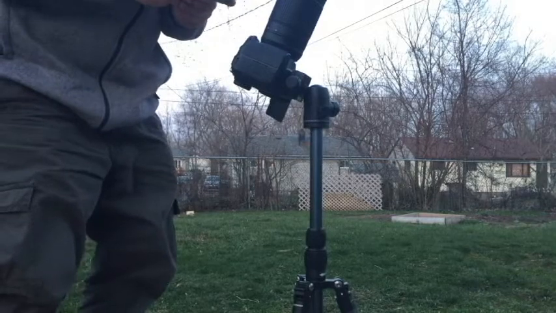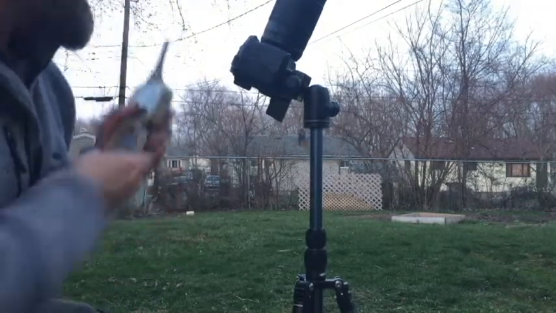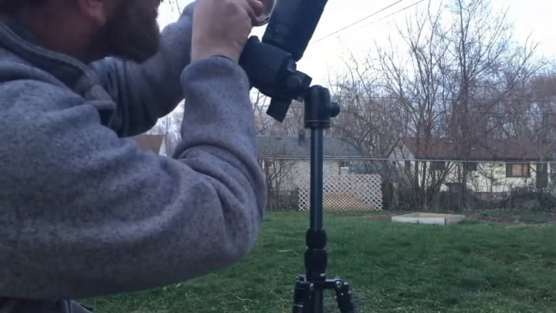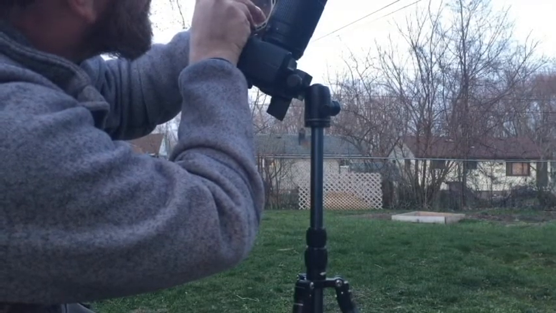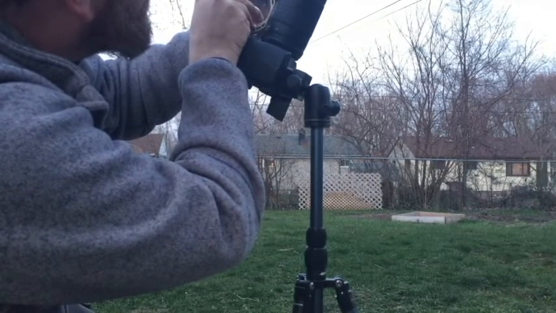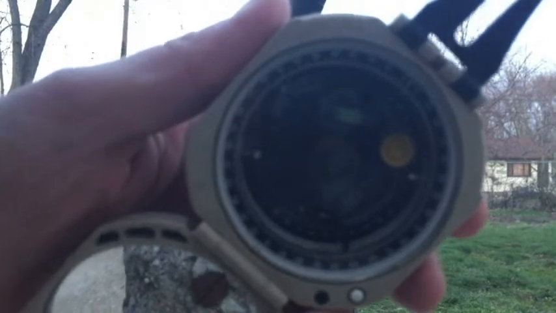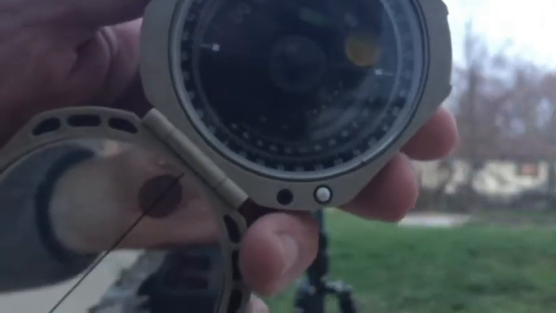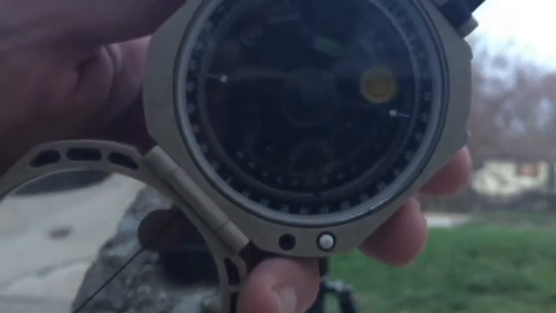Looks like we're at South 23 West. South 23 West, it looks like. And our altitude, if you can see it. Probably not. Altitude looks to be about 66 degrees.